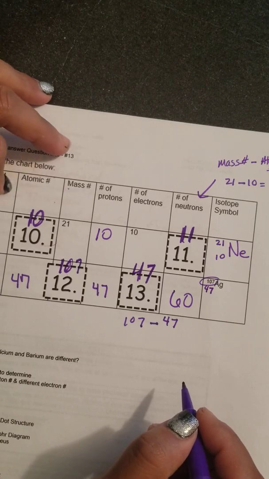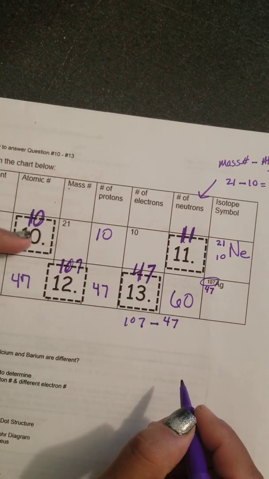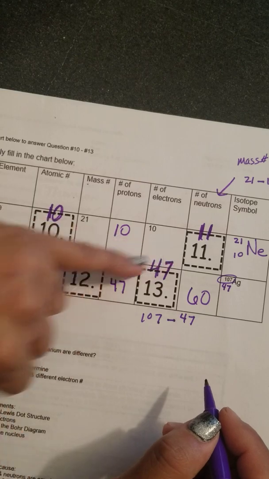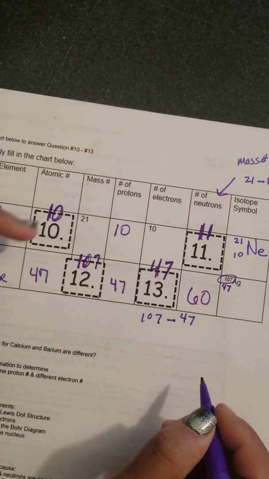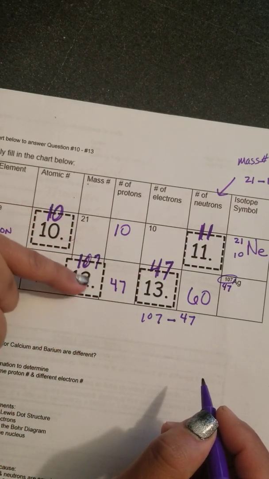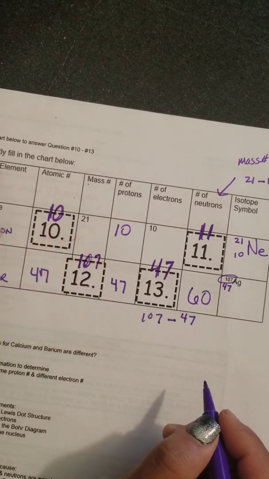You will have a chart on the test. Please make sure that you see that this 10 or this 11 or this 12 and 13, they're just asking for what's the number in that spot only, okay?